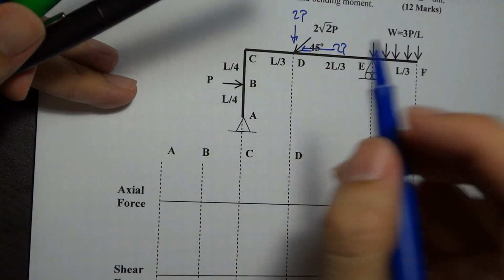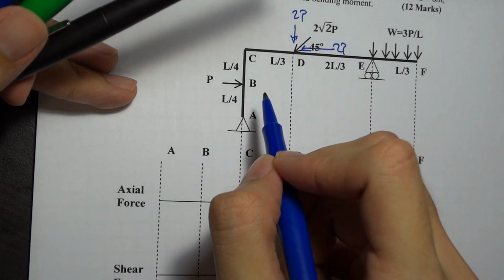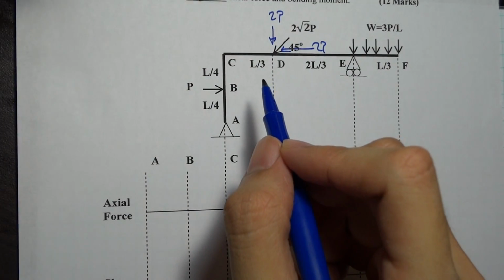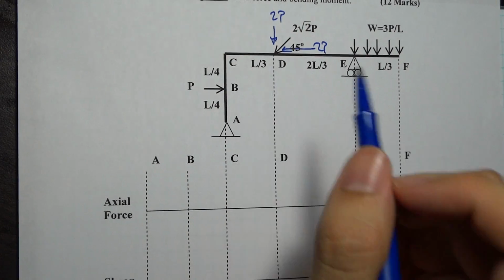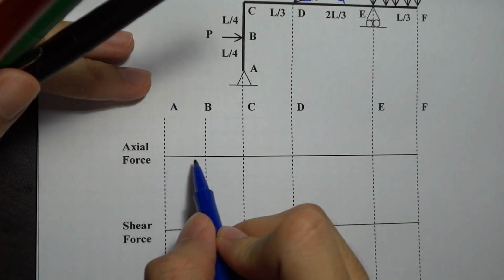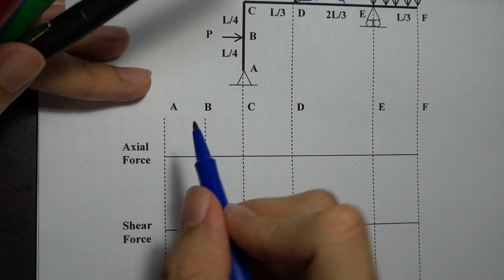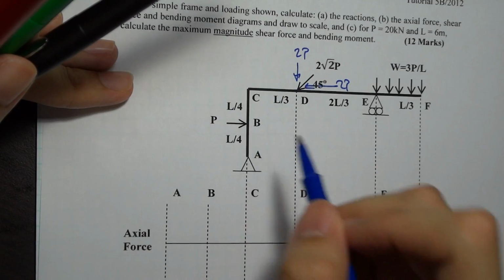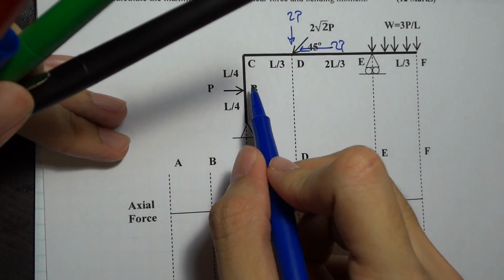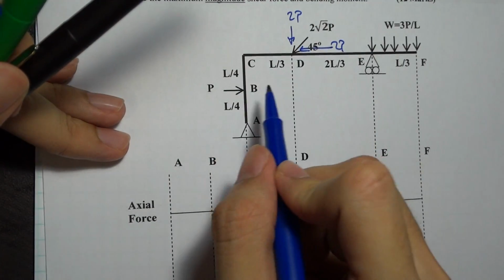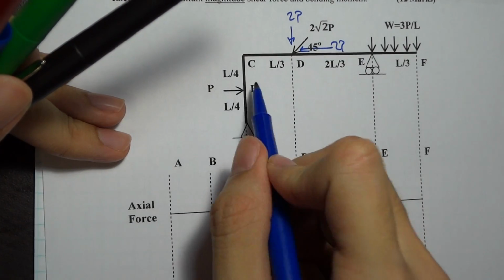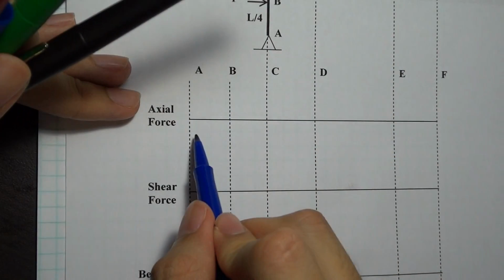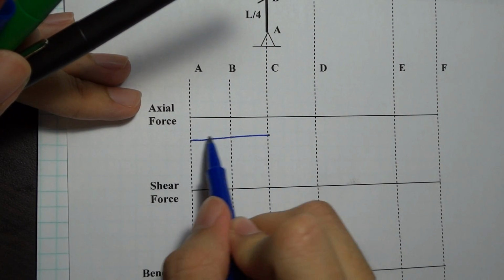Your axial force is going to be compression in here, and it doesn't matter what your sign convention is for compression. I usually label compression as negative, but you just need to write it down. I'll show you that your axial force is going to be constant in here because you have nothing that acts axially from A to B to C. You have something that acts tangent to it, and something that acts horizontally, but nothing that acts axially. So it's going to be constant through here.